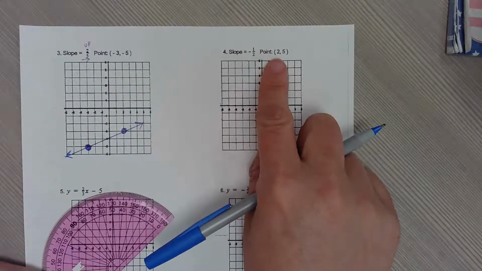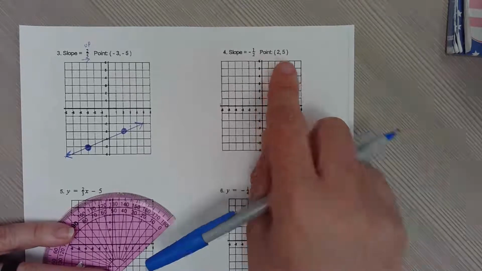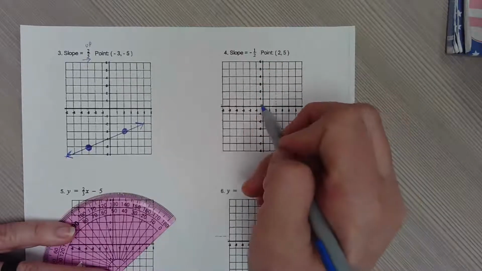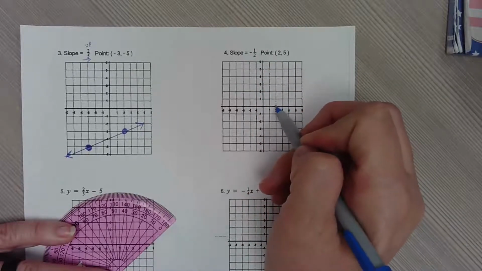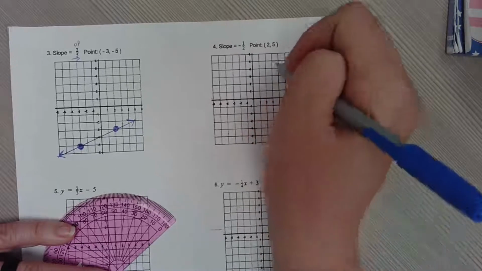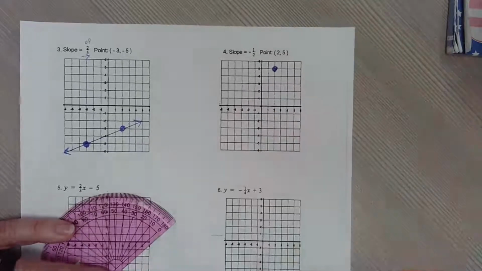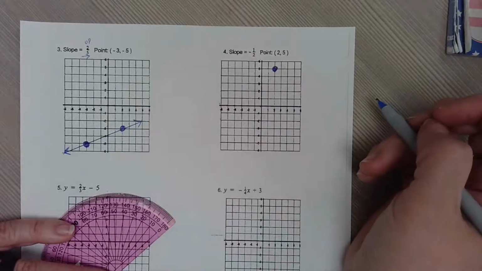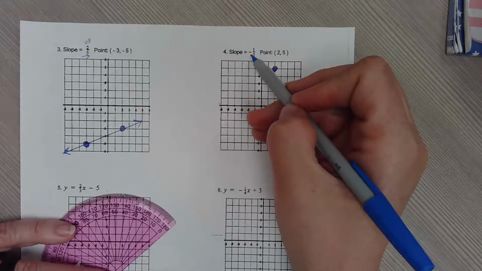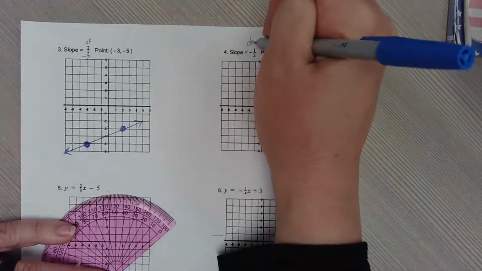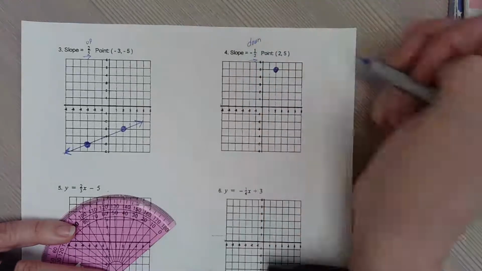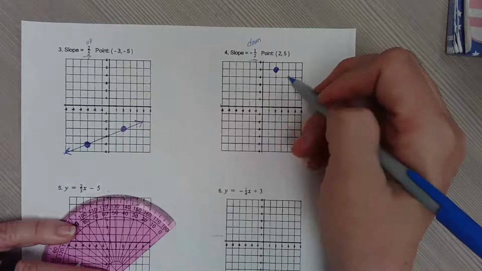-1/2, and the point is 2, 5. So plot your point 2, 5. We're going to go right 2, up 5. So there's our point 2, 5. And then our slope is -1/2. Negative means down. Down 1, right 2. Down 1, right 2.